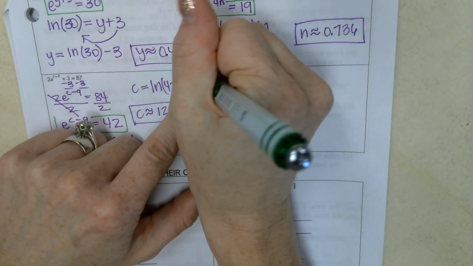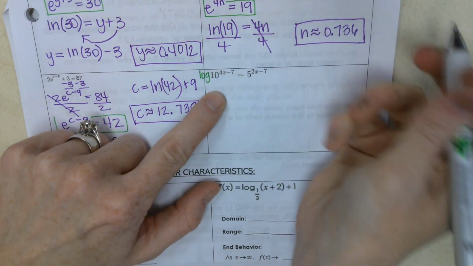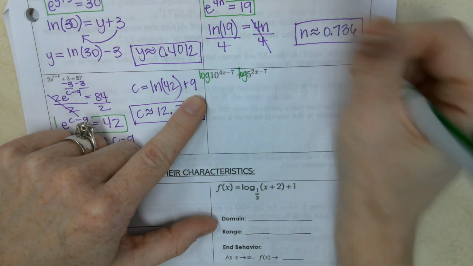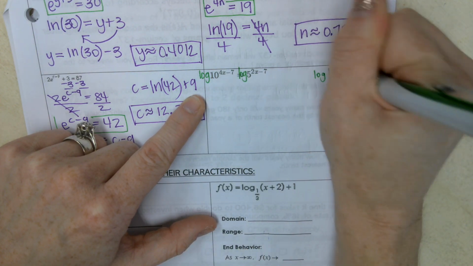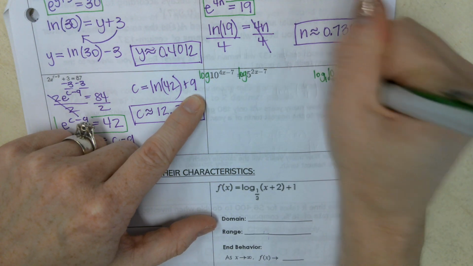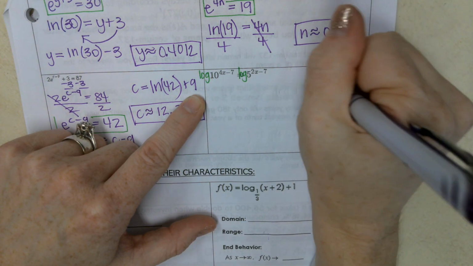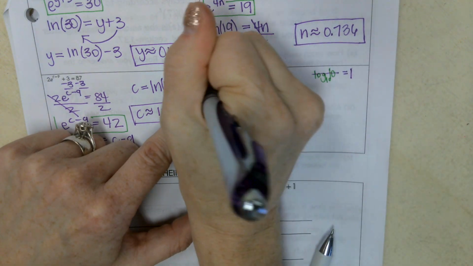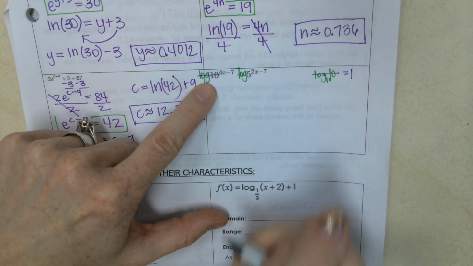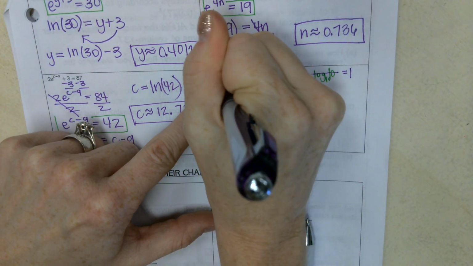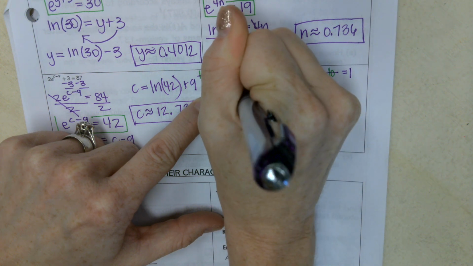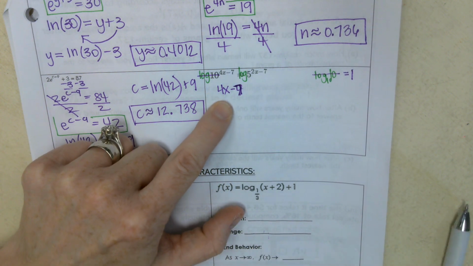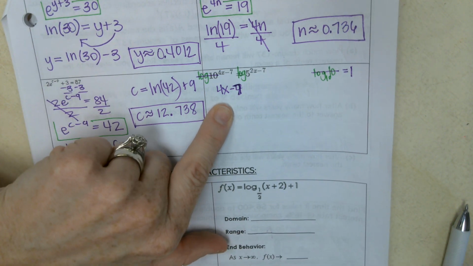So I'm going to take the log base 10 of both sides. Remember, when we take log base 10 of 10, this basically cancels itself out and it's equal to 1. So it's just going to leave me with what my exponent is, which is just 4x minus 7.